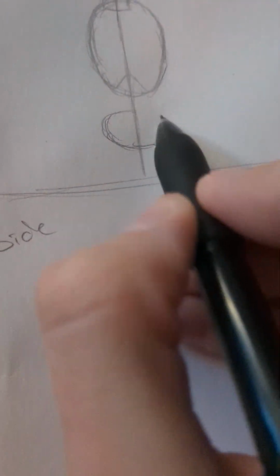For the pelvis area, I draw an oval, but instead of it being vertical, it's horizontal. So it's like this. And I put two of these shapes in there to symbolize that's where the legs are going. And then I make the waist.